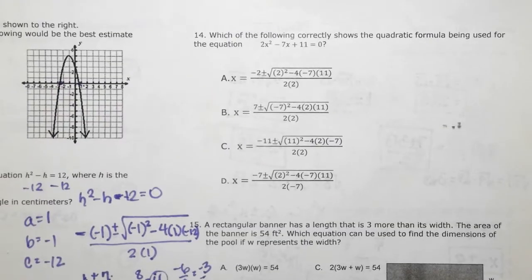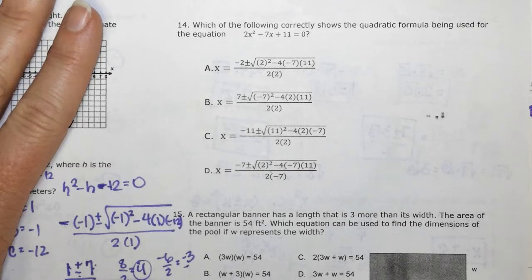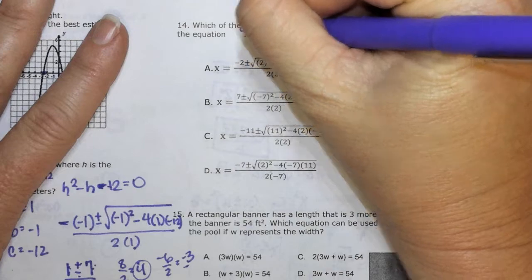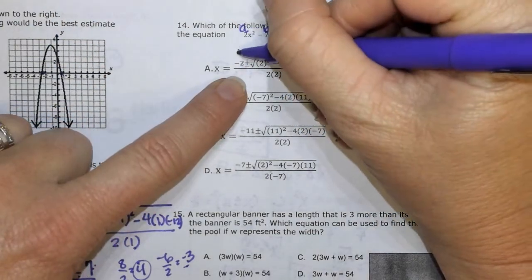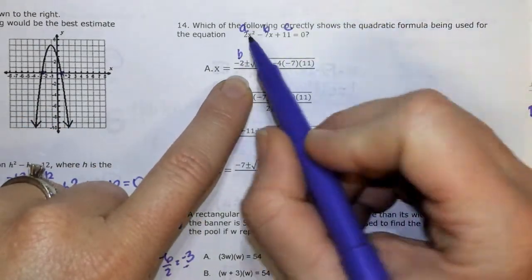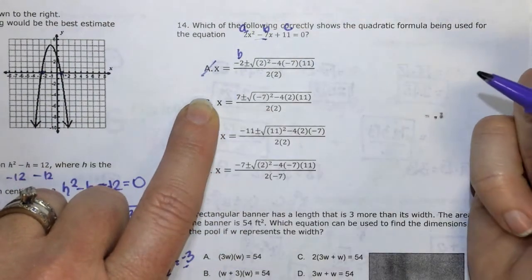Okay, moving on to number 14. Which of the following correctly shows the quadratic formula being used for the equation? So we know this has got to be A, B, and C. And remember, this is B. But they have this as a -2, and my B value is -7, so it can't be A.